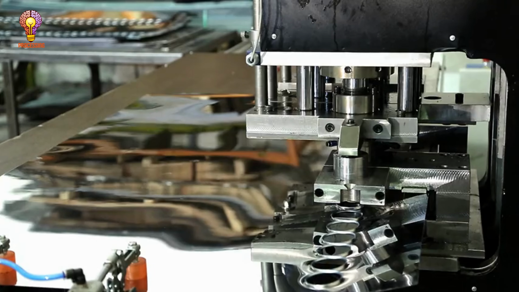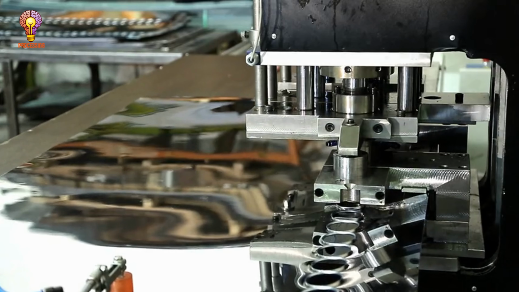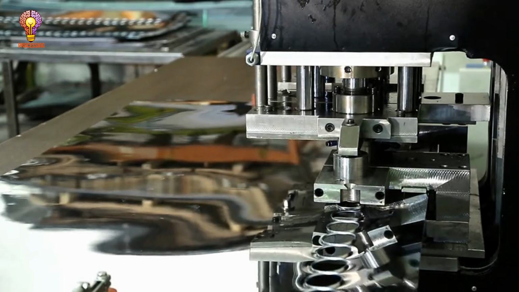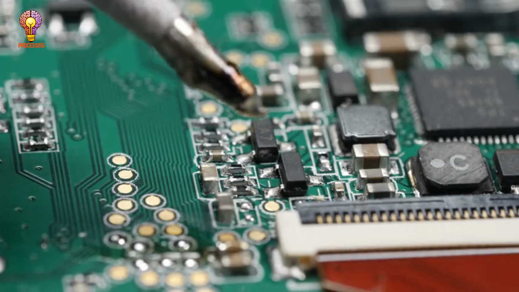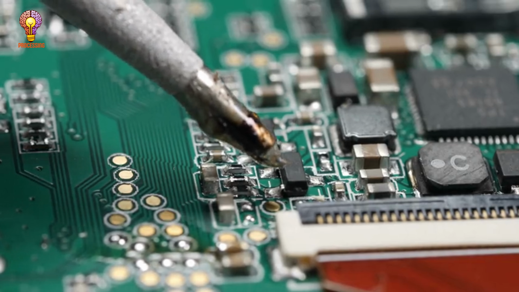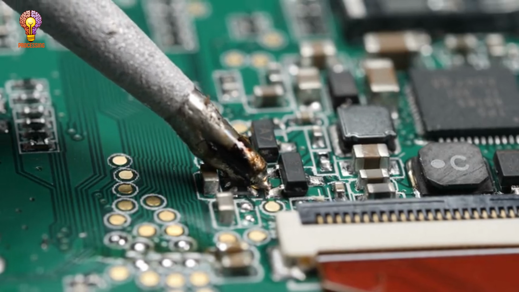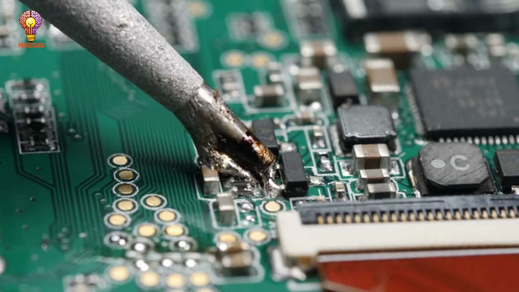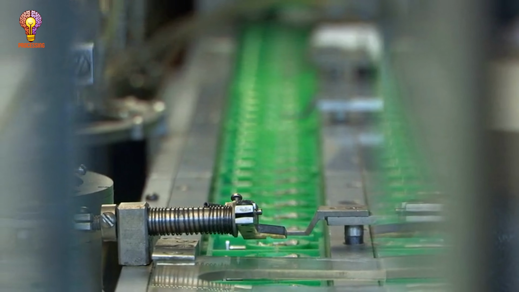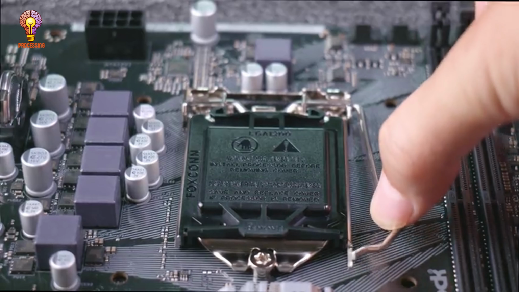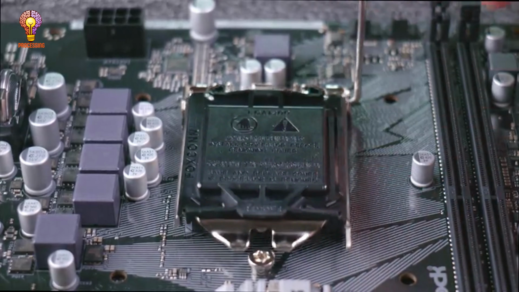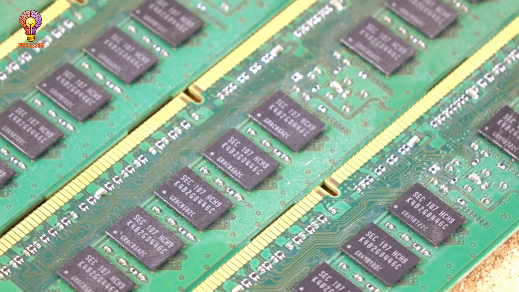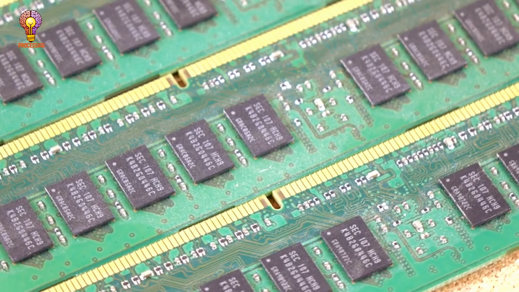3. Assembly process. Once components are manufactured, they are transported to assembly plants. The process includes printed circuit board (PCB) assembly. Surface mount technology (SMT) places transistors, resistors, and capacitors onto the motherboard. Automated soldering fuses the components. Component integration. CPU is placed onto the motherboard. RAM modules are inserted into memory slots.